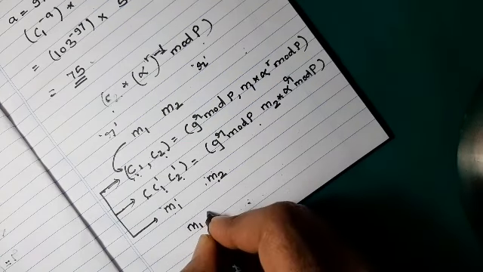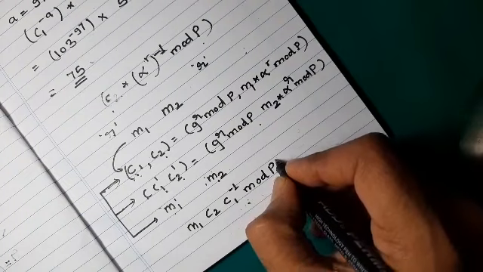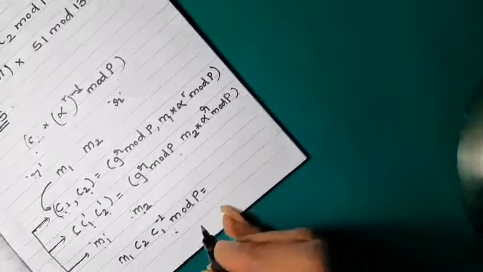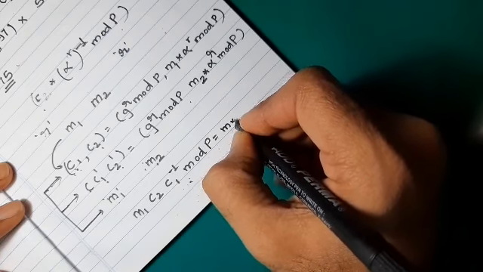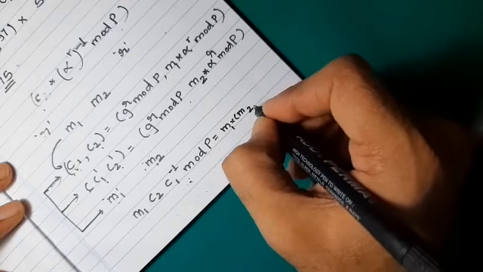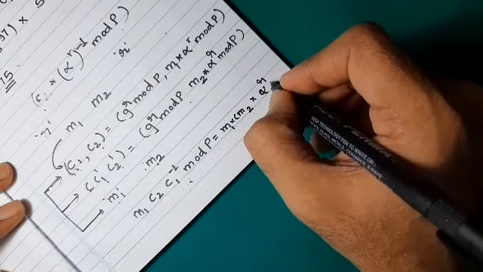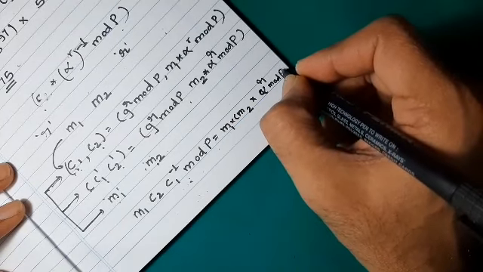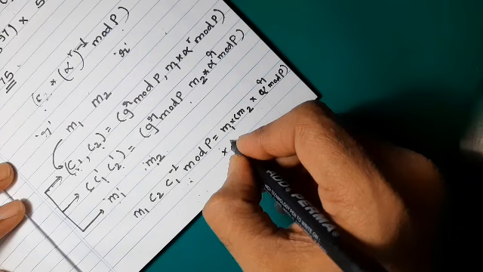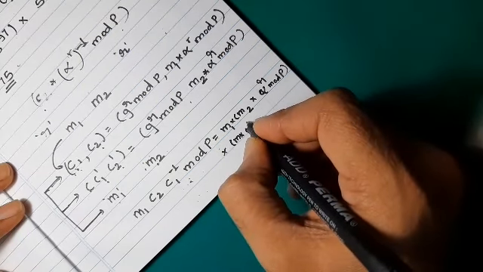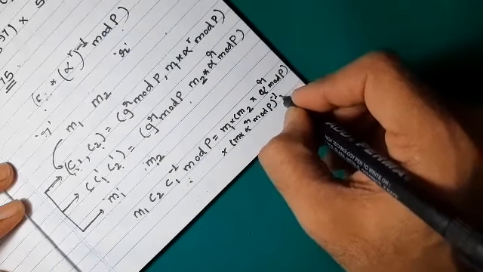Let us see. m1 C2 C1 raised to minus 1 mod p will be equal to the bracket m1 into m2 into alpha raised to r mod p, bracket complete, into m1 into alpha raised to r mod p, raised to minus 1, mod p.